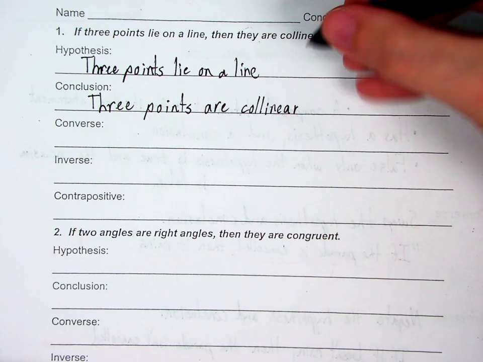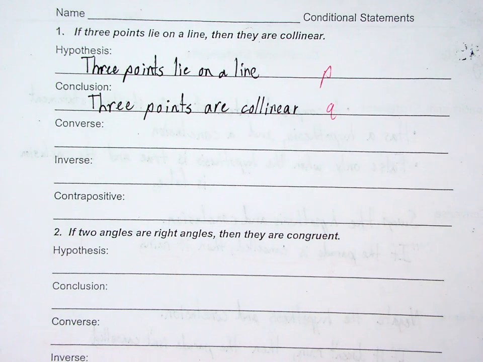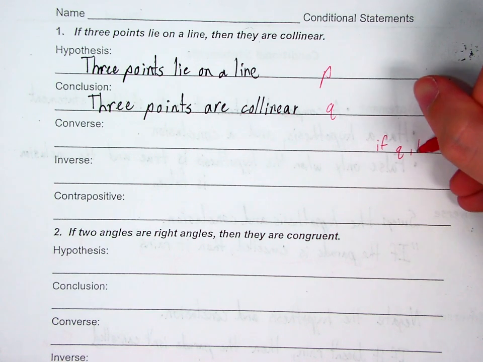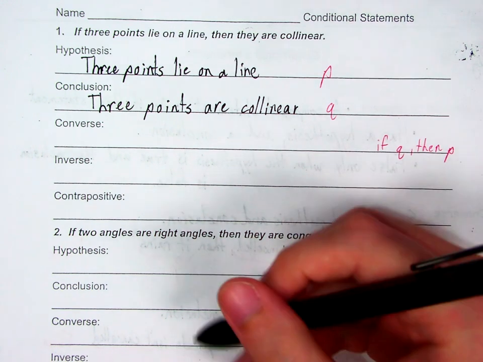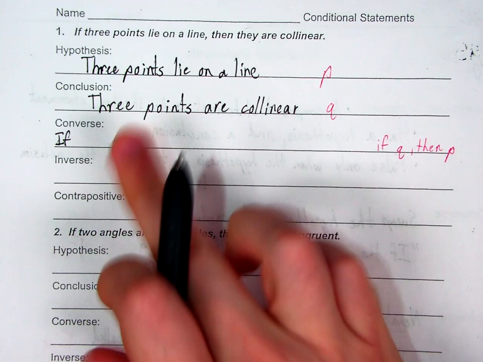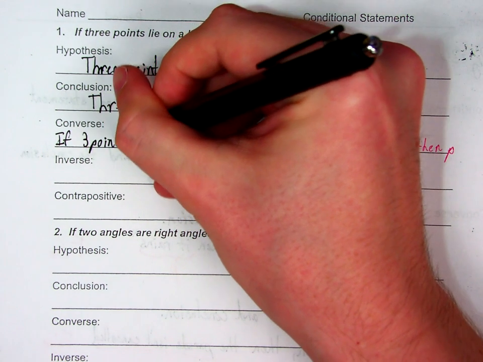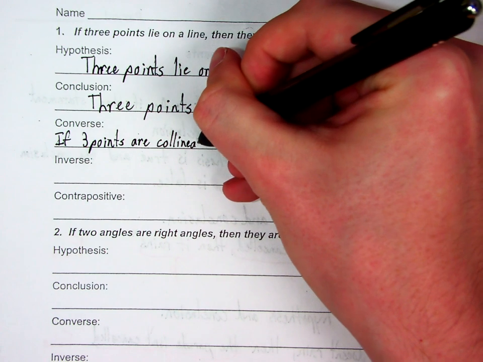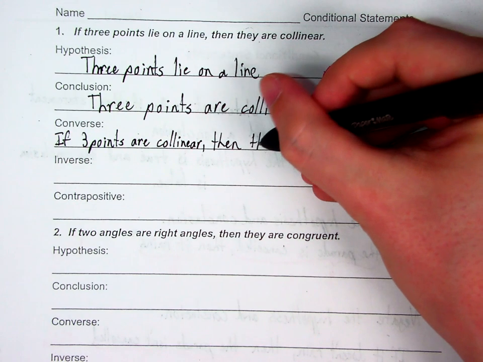Now that we've identified our hypothesis and our conclusion, our P and our Q, our converse is going to be swapping them. If Q, then P. If 3 points are collinear, then they lie on a line.